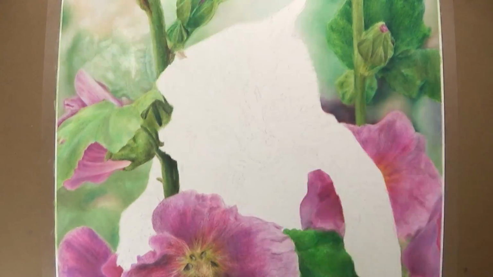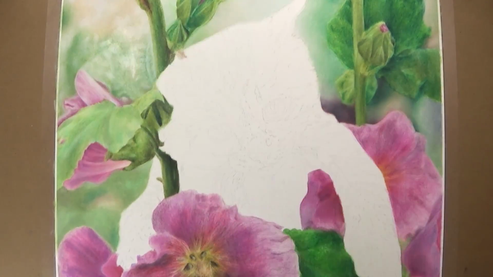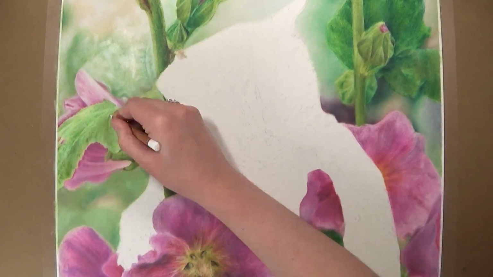So now I'm doing the second layer on the background, and this is where I'm making sure that the structure is spot on, so they look like they've got more of a structure to them rather than just blobs, which they look like when I first blended it out.